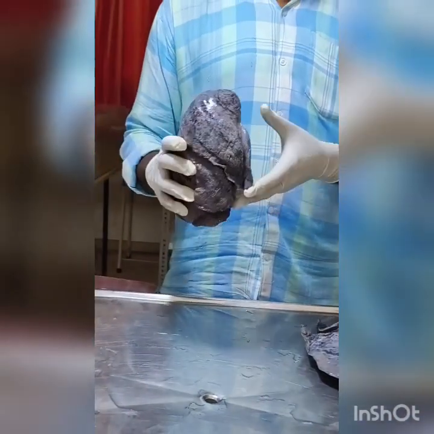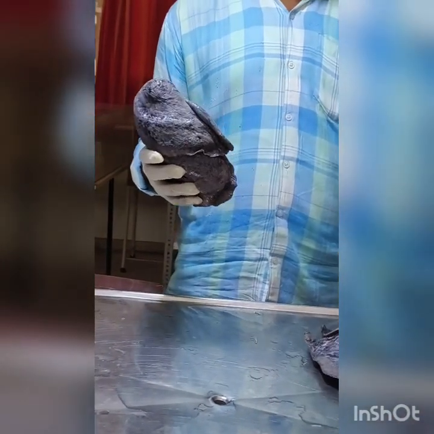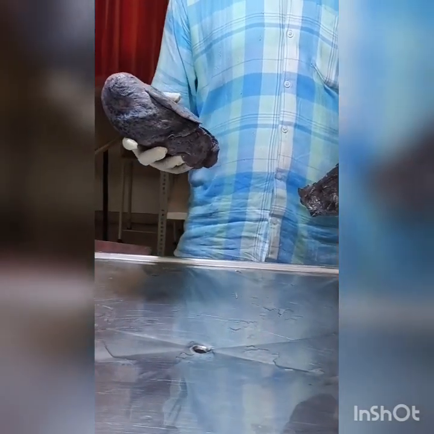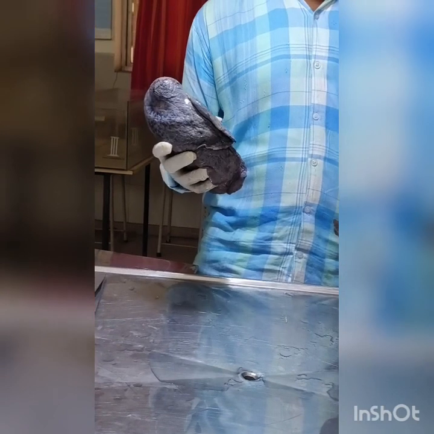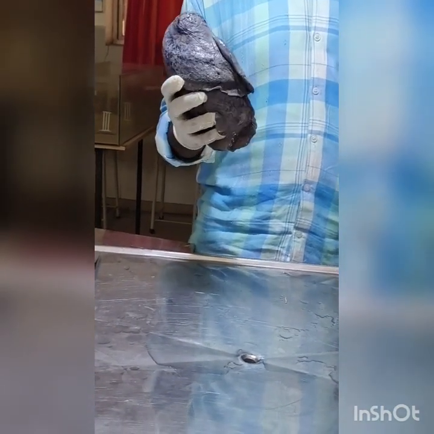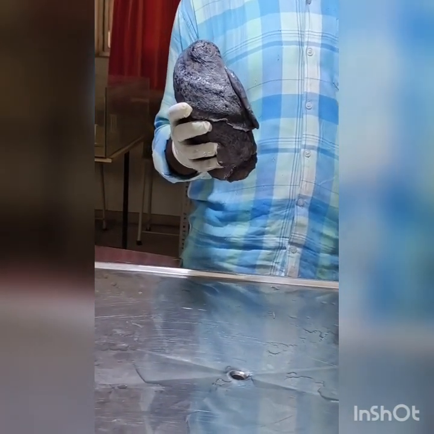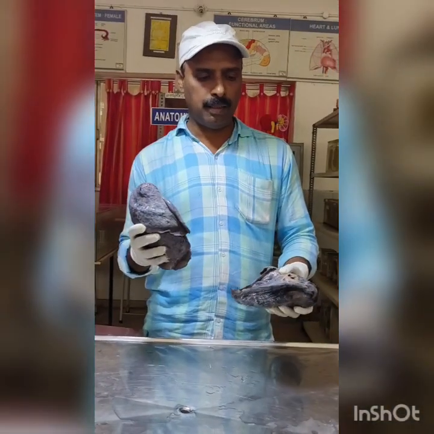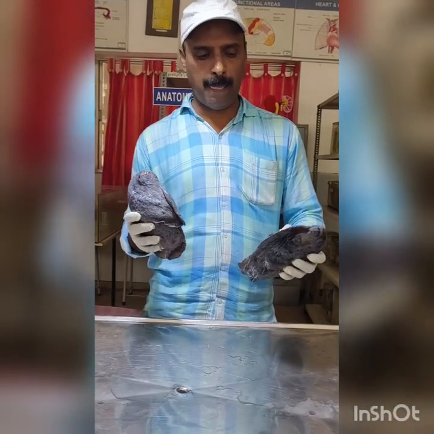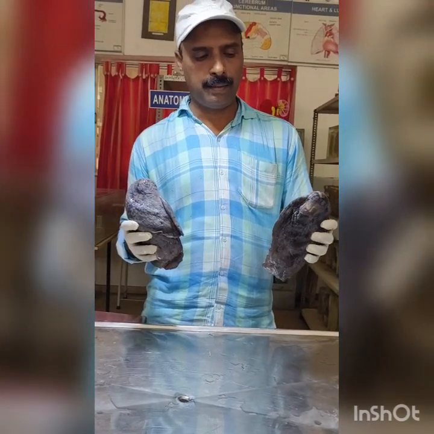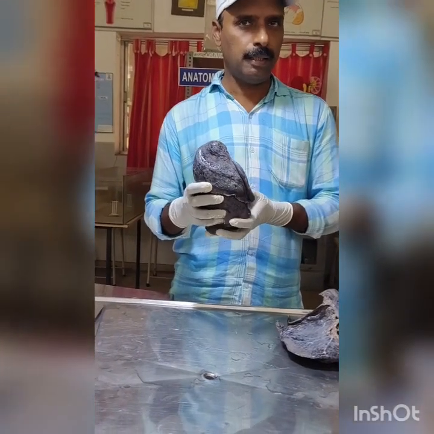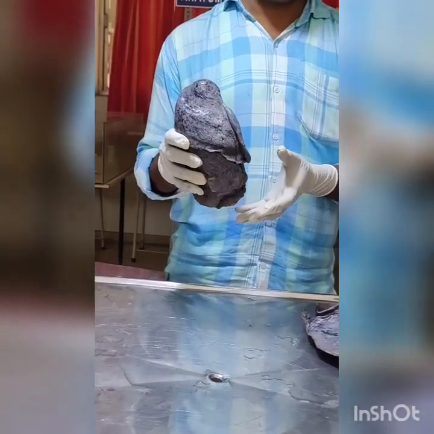Next you have to remember the weight of the right and left lung. The right lung is heavier than the left lung. The right lung is about 700 grams, and it is heavier by about 100 grams or 50 grams than the left lung. It is also wider and more elongated, that is the right lung.